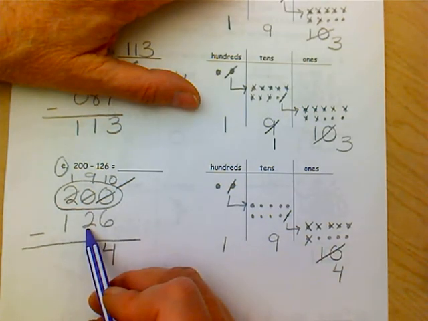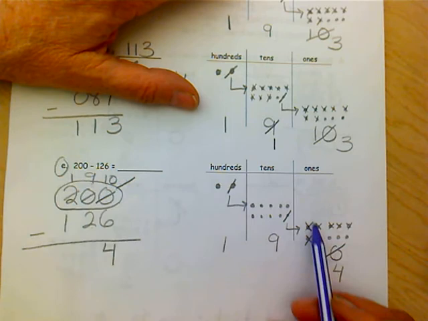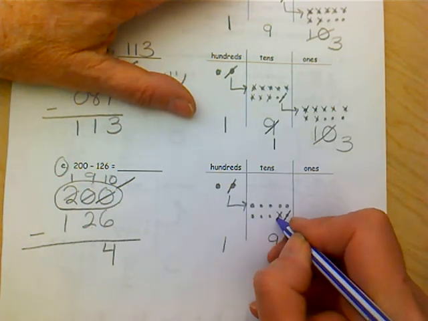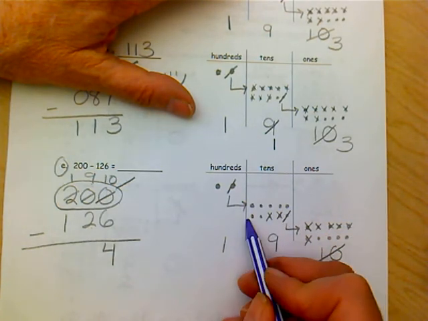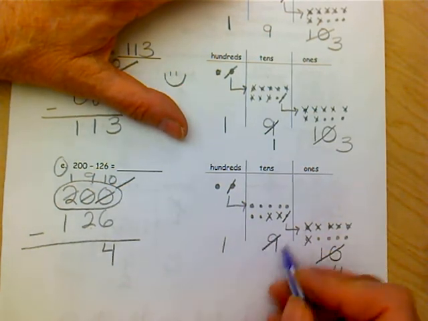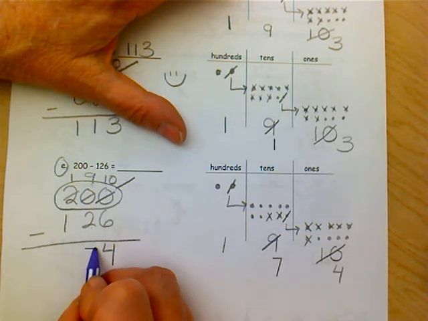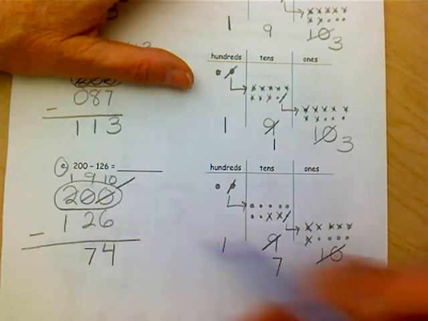Now I have to ask myself, can I take 2 tens away from 9 tens? Well, here's my 9 tens, and I'm going to just take 2. 1 and 2, which leaves me 5, 6, 7. So instead of having 9 tens, I now have 7 tens. Why? Because 9 tens take away 2 tens is 7 tens.